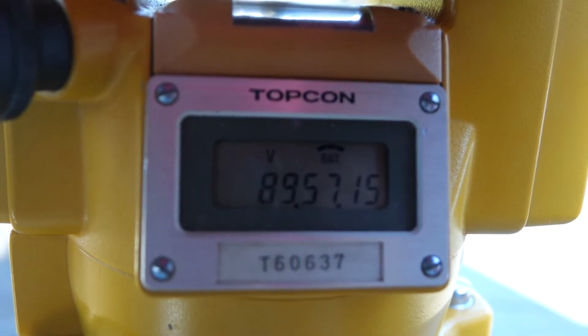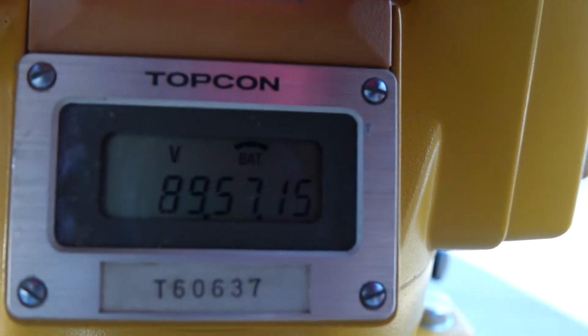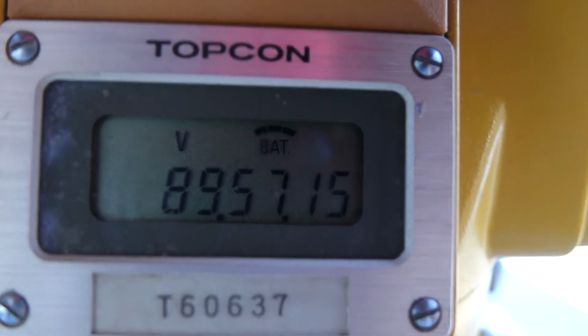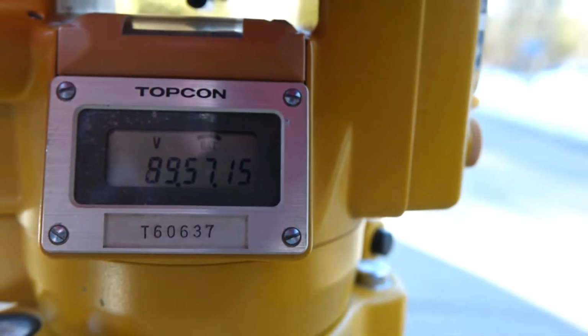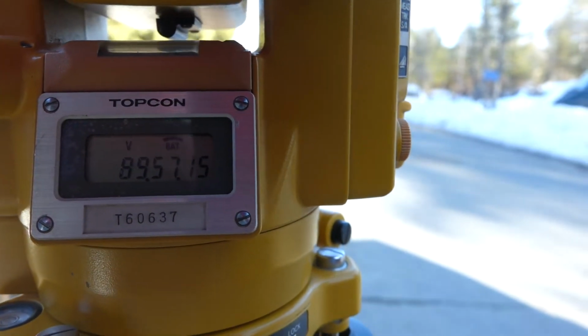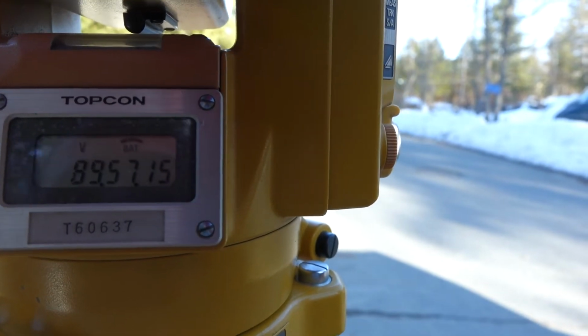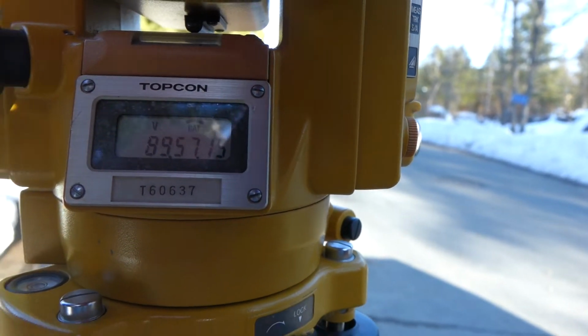So there we're at the top. And note the reading. Gotta focus it in. We're at 89 degrees, 57 minutes, and 15 seconds. So from those readings we can get the angular size difference, the angular measure.